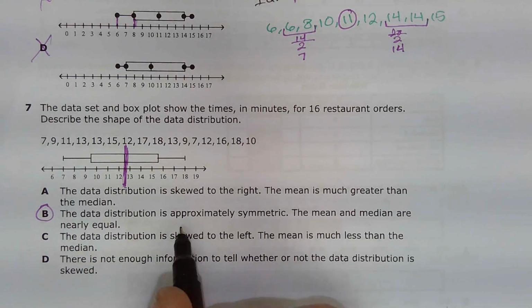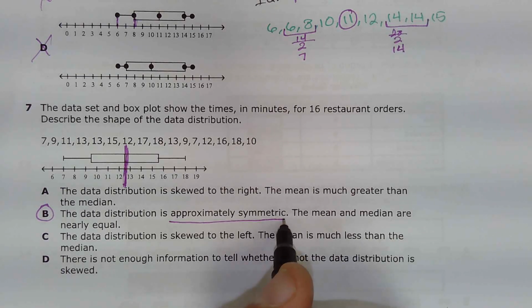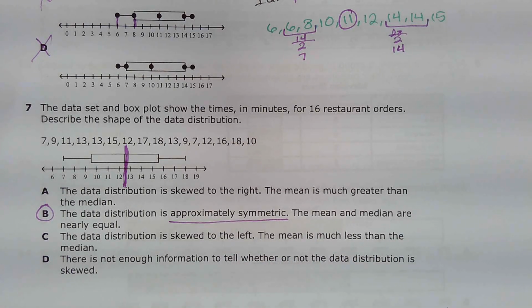Now, we say approximately symmetrical because this is just like a visual example. I can't really truly say it's completely symmetrical. But if it looks like it's going to be the same on one side to the other, then we know that it's going to be symmetrical, sometimes approximately and sometimes exactly. Okay, let's go to the next one.